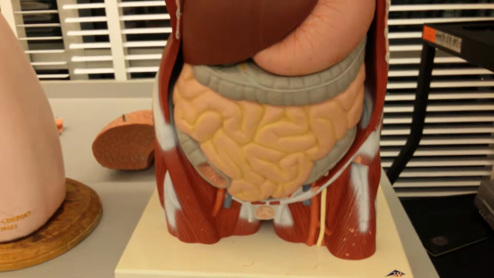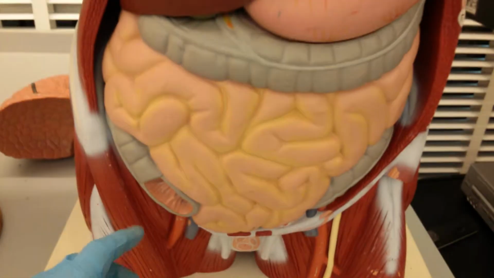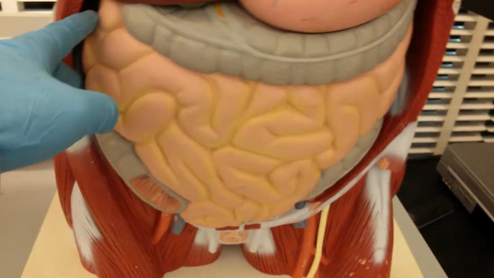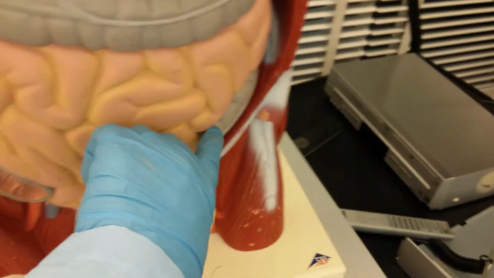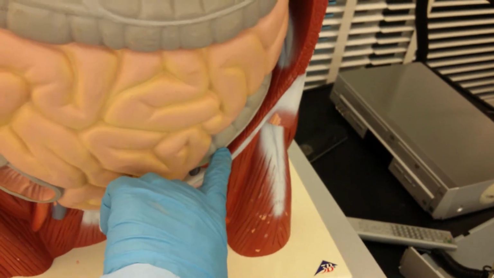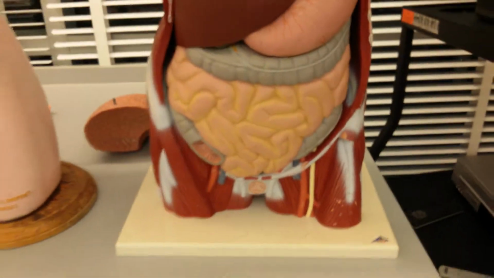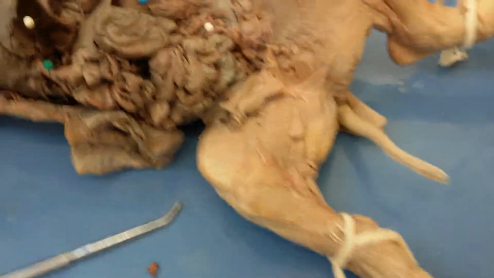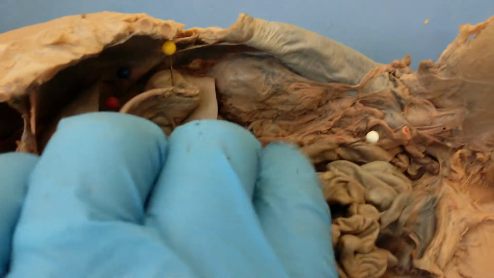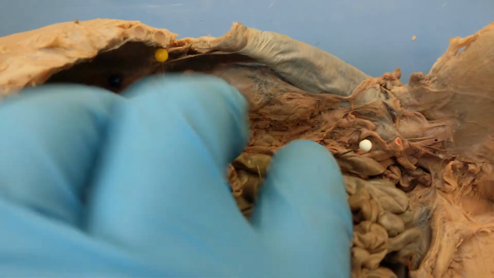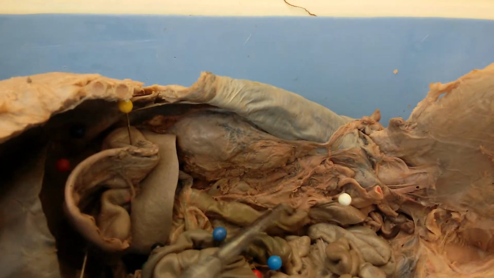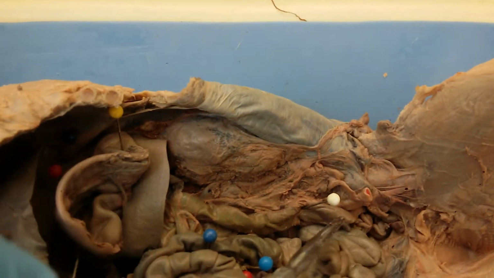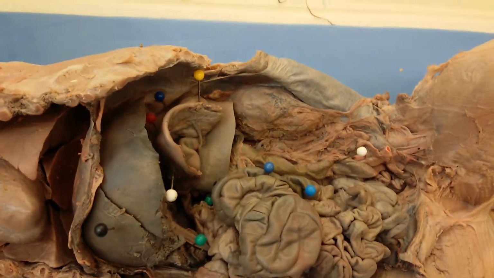In the human, the large intestine is actually the ascending, transverse, and descending colons. This, as you can see, is very different from the pig. Okay, and then in the pig, this right here with the white pin is the rectum. So the fecal matter will go through this and into the anus of the pig. Okay.